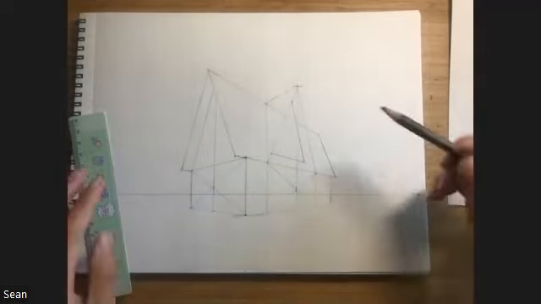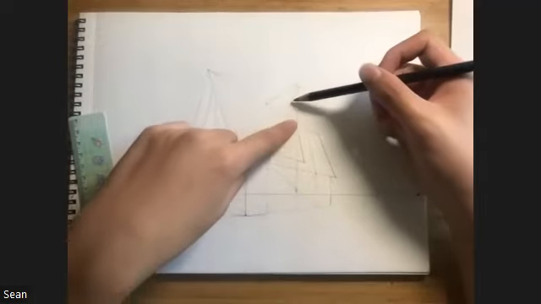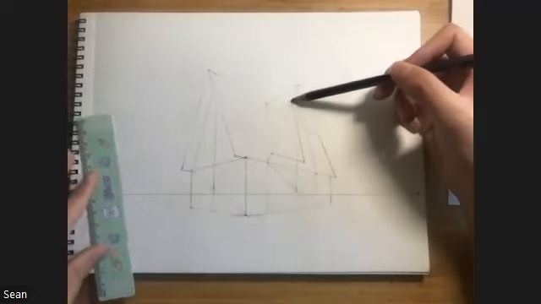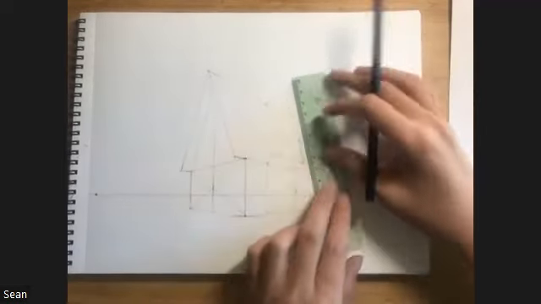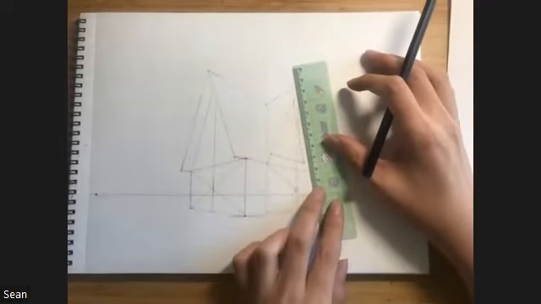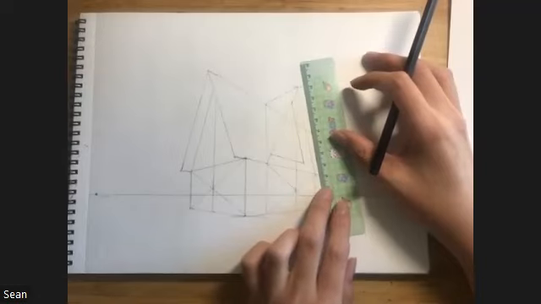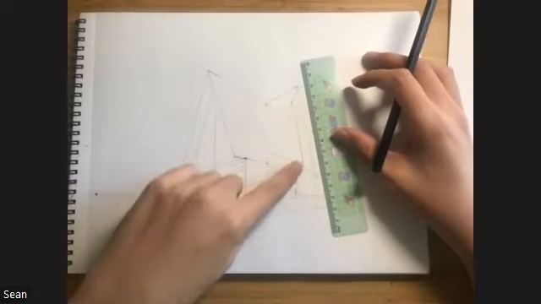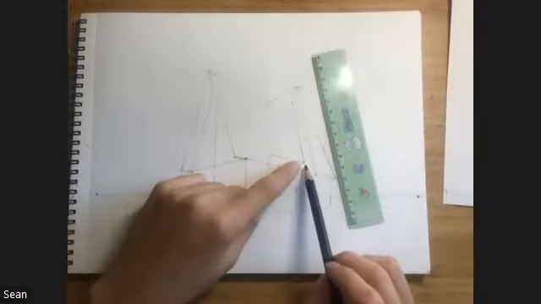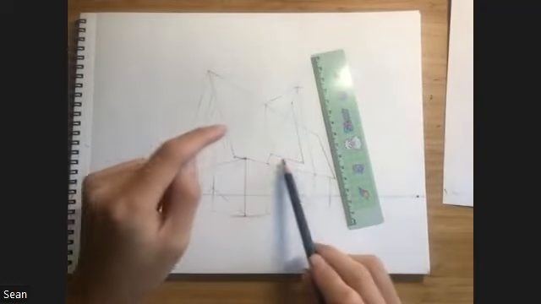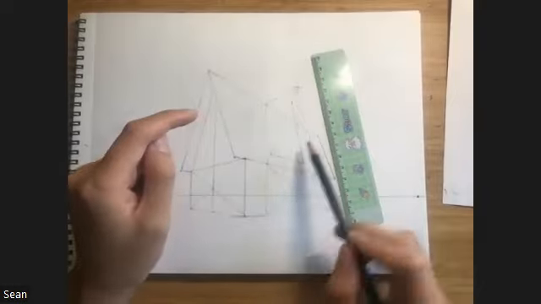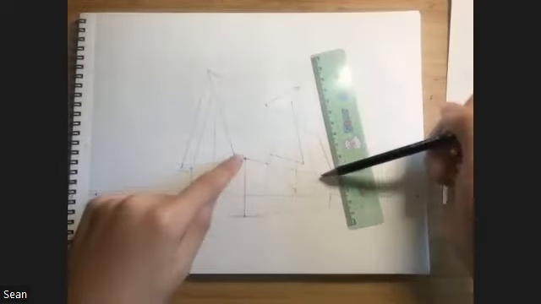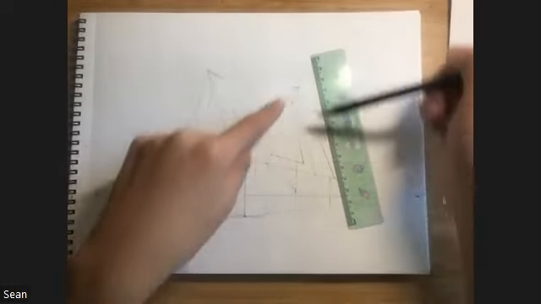So we have to draw a line from the top point, from the point that we put on the very top, down to here to connect with the other line. And then you've got this triangle shape that is the same angles as the roof.